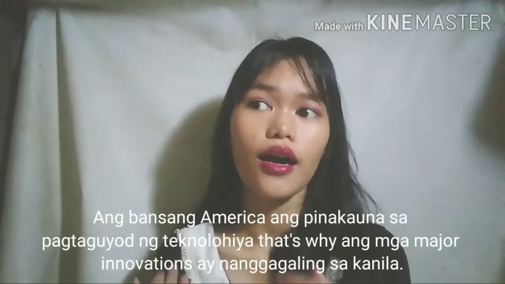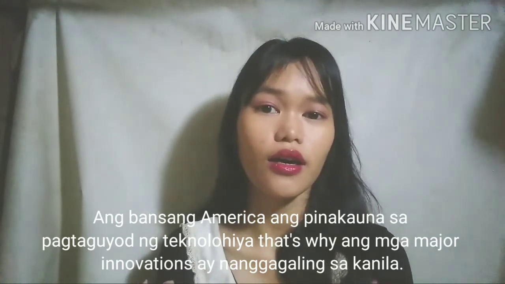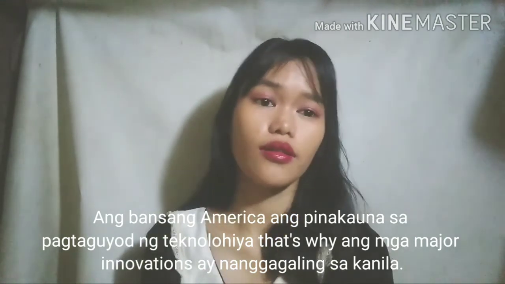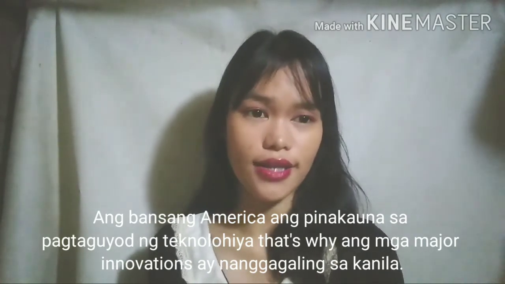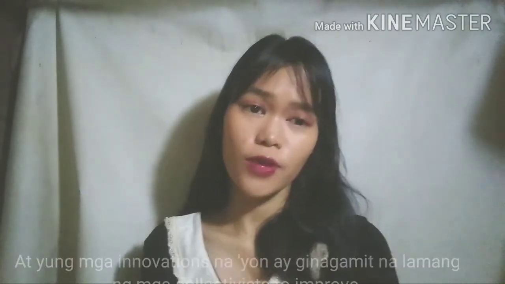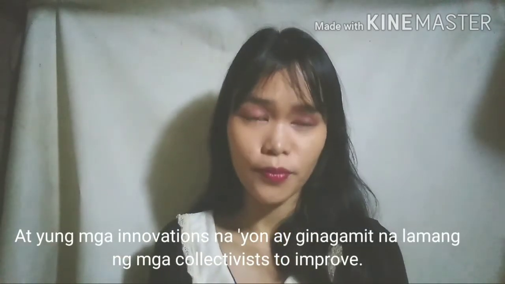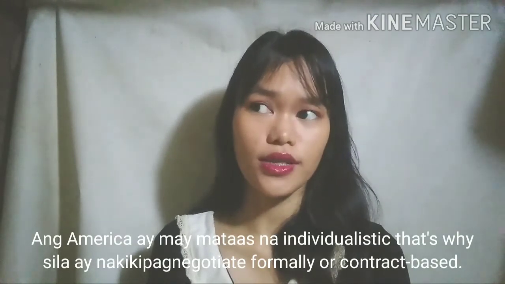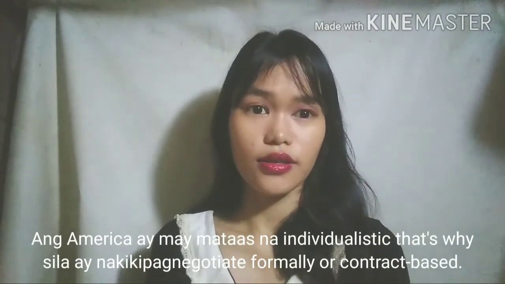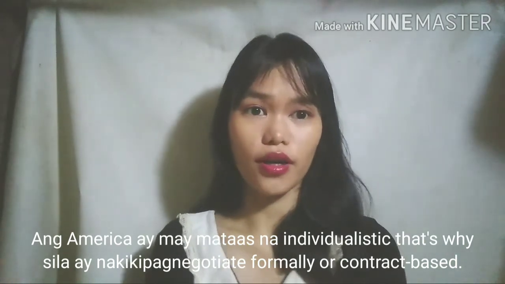As an example, we all know na ang mga bansang Western or America ang pinakauna na nagtaguyod ng teknolohiya. That's why yung innovations ay usually nanggagaling sa kanila. And yung innovations na yan ay ginagamit na lamang ng mga collectivists to improve. Ang America may mataas na individualistic, that's why sila ay nakikipag-negotiate very formally or contract-based.